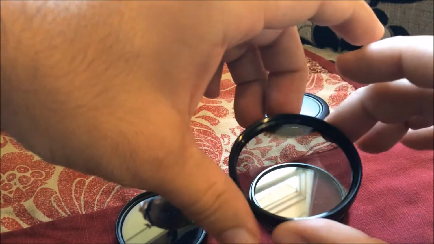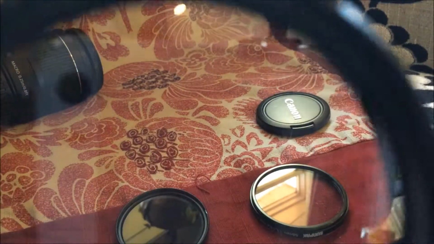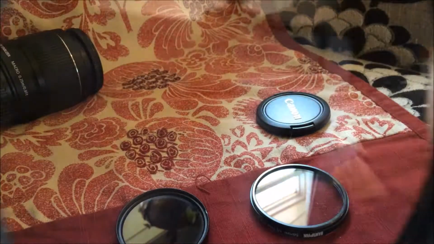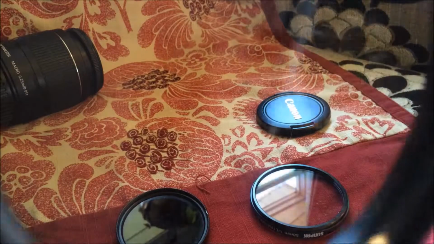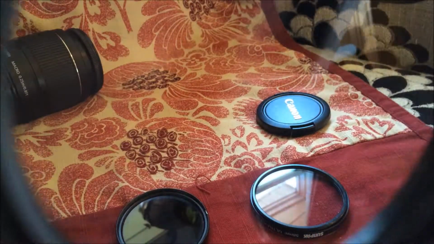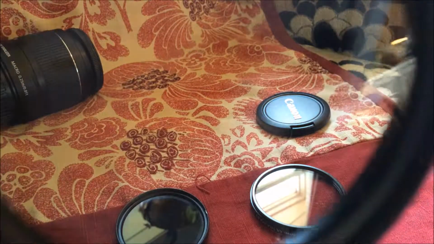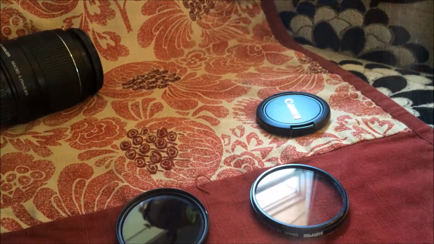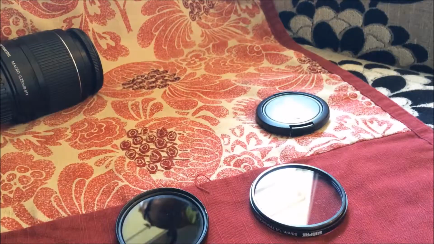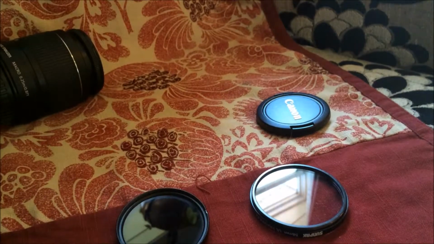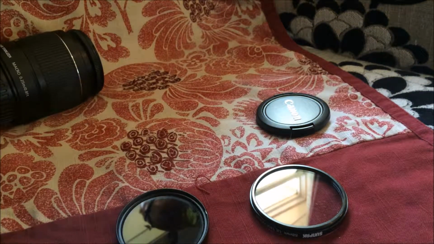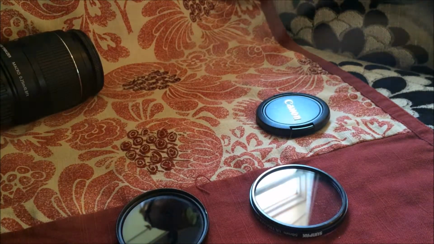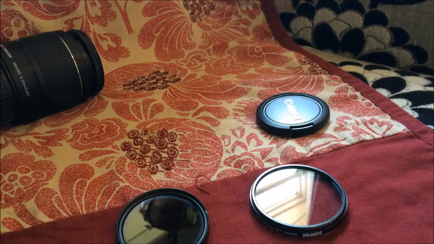So if I turn this, let me bring it up here like this. So if I turn this, see how it's changing? That's the polarizer. So it can take glare out of a picture. It doesn't really affect the quality of the picture. The quality of the picture is the same. It's not really changing that. It does filter some light out. But what it does is you can get rid of glare and kind of clear up an image.